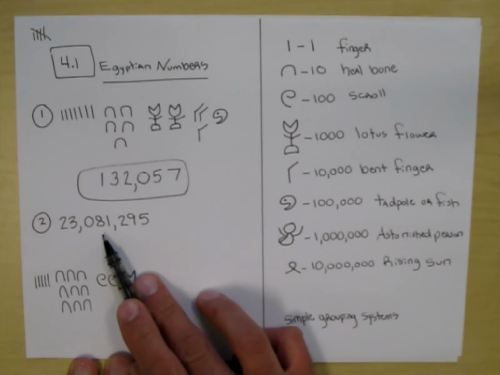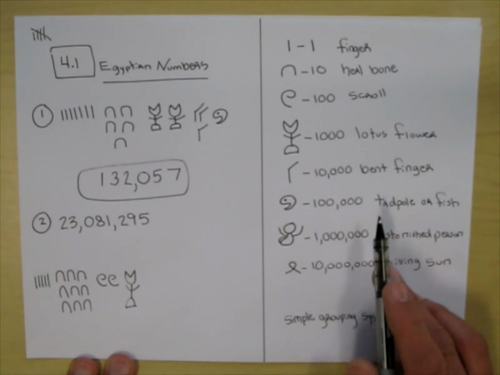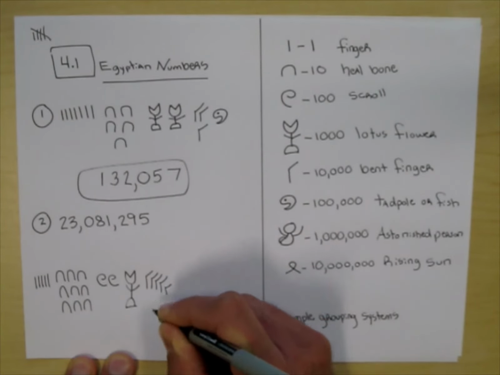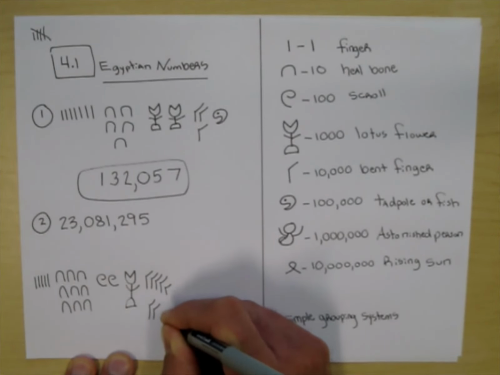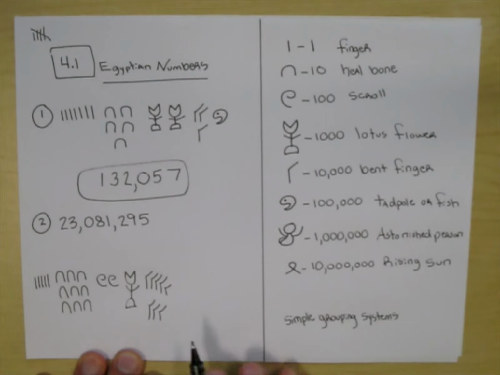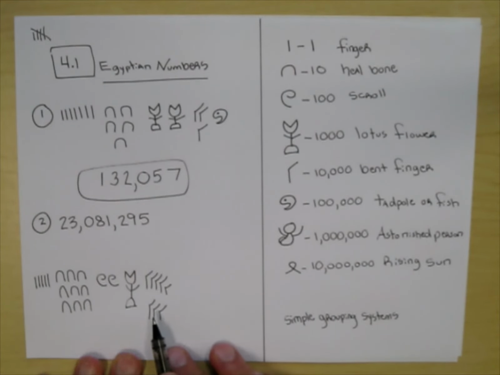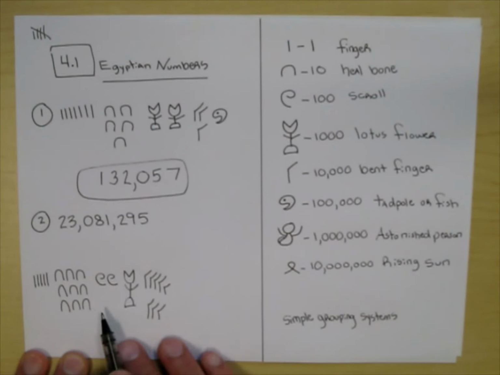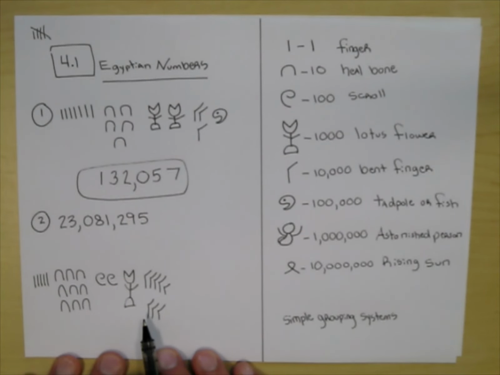And then we move over to the 8. We have 8 bent fingers. 1, 2, 3, 4, 5, 6, 7, 8. And now you're thinking, well, you put some below. Why did you put 3 below? Because I wanted to. I can do that since this is a simple grouping system. You're just grouping the similar symbols together. And if you did get sloppy with this, which you shouldn't on the test, but if the Egyptians got sloppy, you would still know what this number was.